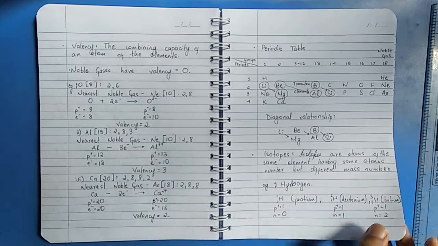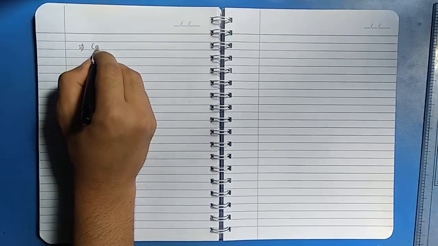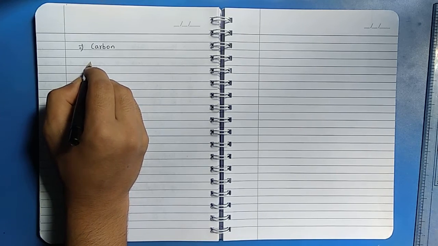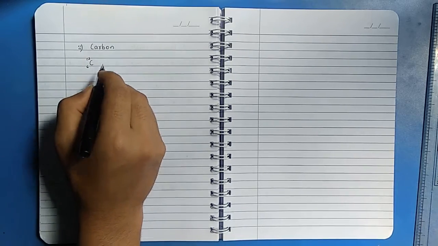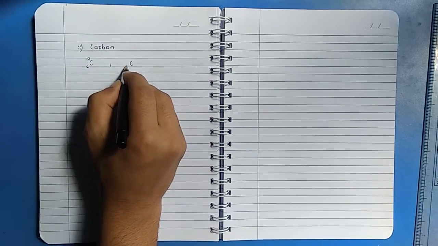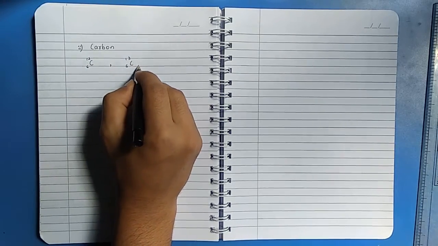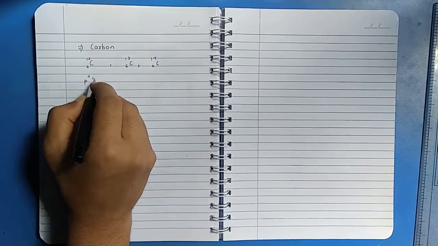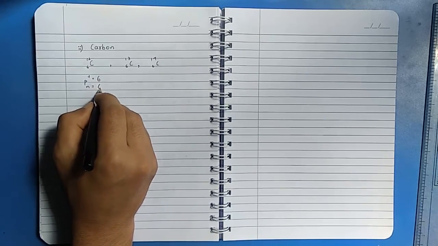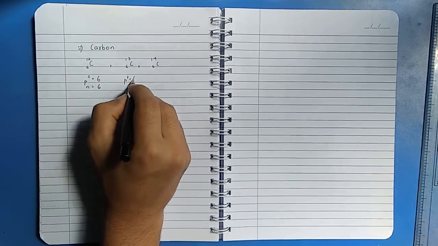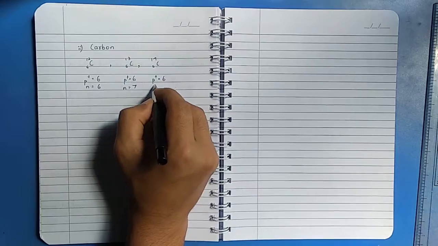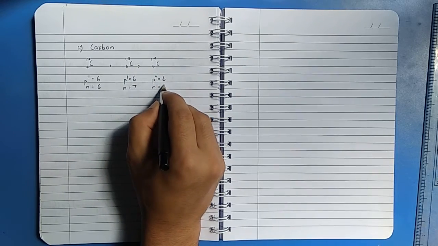So this is what an isotope is. This one is the first example. Second example is of carbon. Carbon again has three isotopes. One is C6 12, another is C6 13, and the third is C6 14. So number of protons, you try it on your own. Protons is 6, neutrons is 6. Protons 6, neutrons 7. Protons 6, neutrons 8.